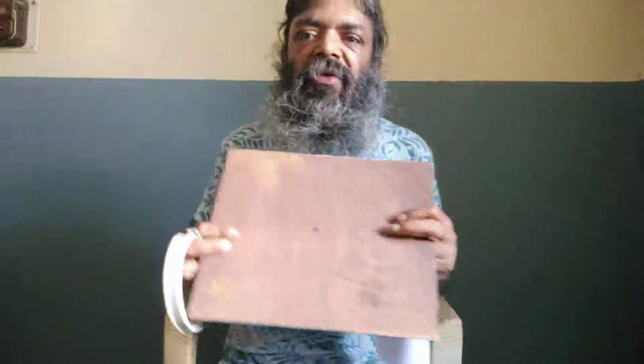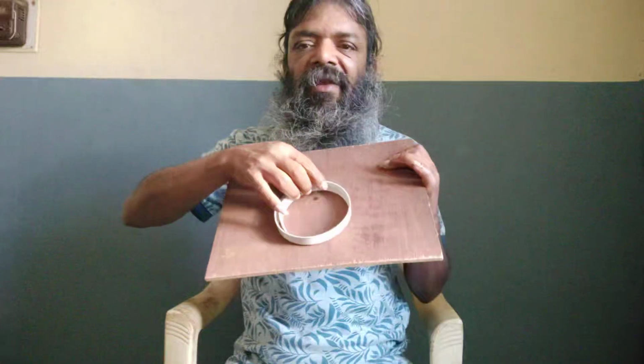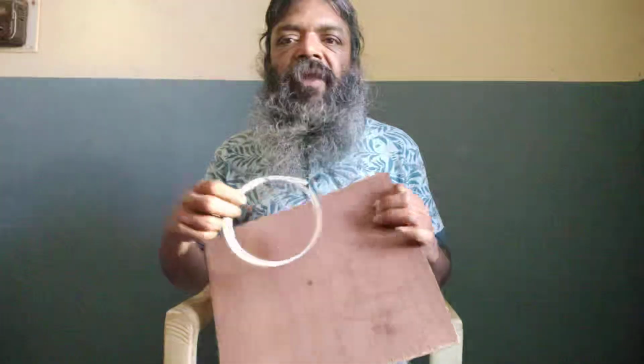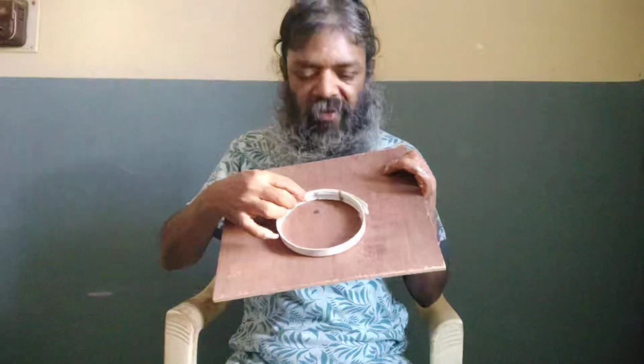But if I take any point inside, consider that this is the circle of the cone, kept like this. The circle is very small, that is all right.